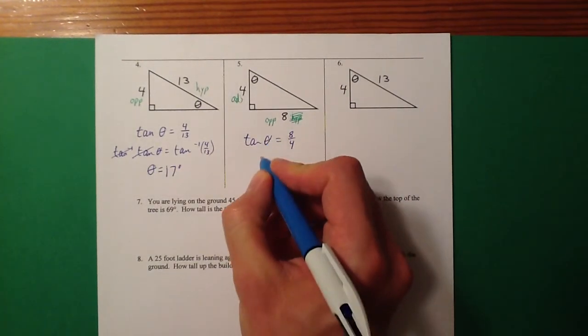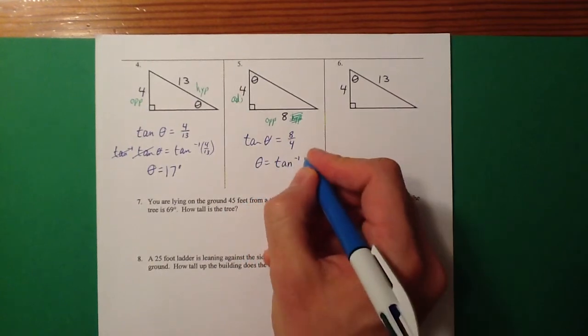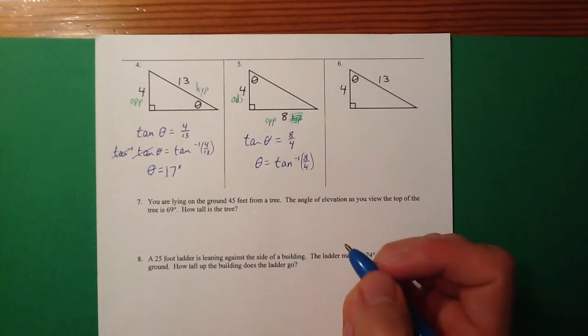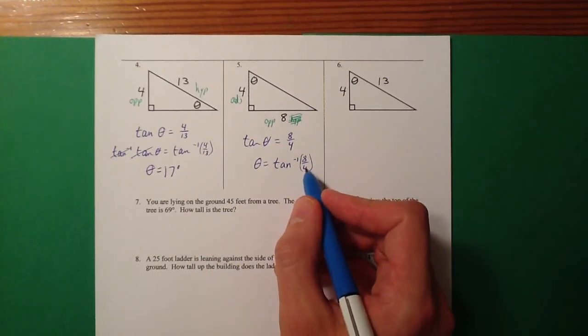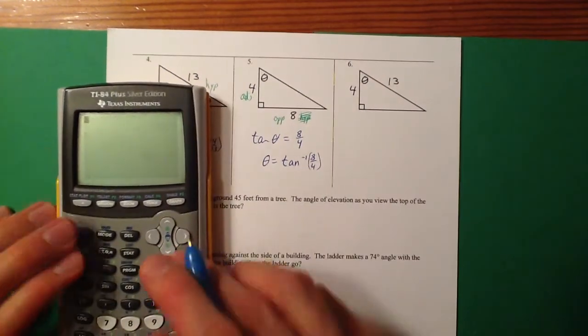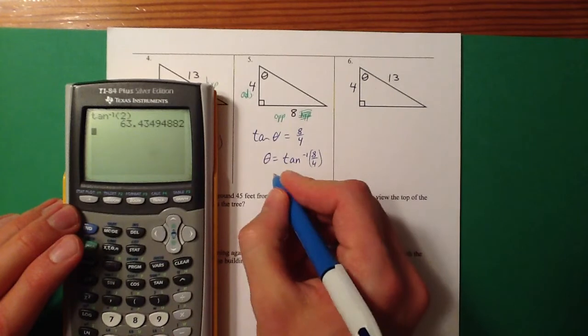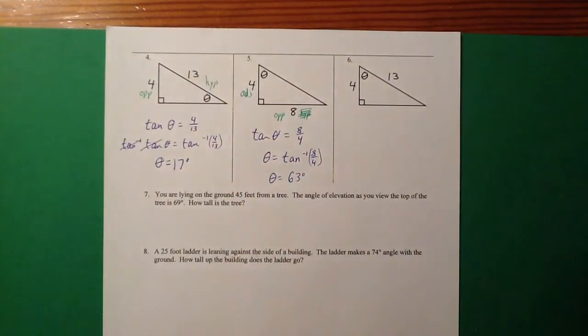Okay, if you're solving for theta, you would do the inverse tangent of 8 over 4. There we go. Inverse tangent of 8 over 4. Well, obviously that's 2. And you can type it as 8 over 4, but my word, you know what 8 divided by 4 is. So inverse tangent of 8 over 4 is 63 degrees. Okay, learning opportunity. Before I move on to number 6, what did I mess up on number 4?